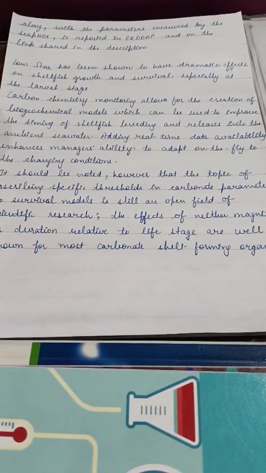So it should be noted, everyone should note that the topic of ascribing specific thresholds in carbonate parameters is still an open field for scientific research. This is not a limit.